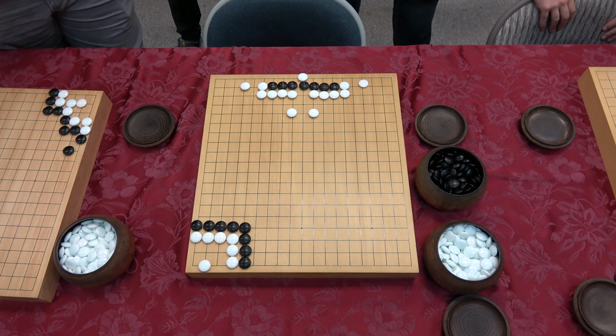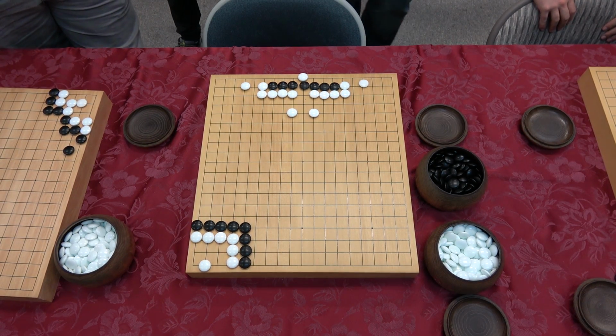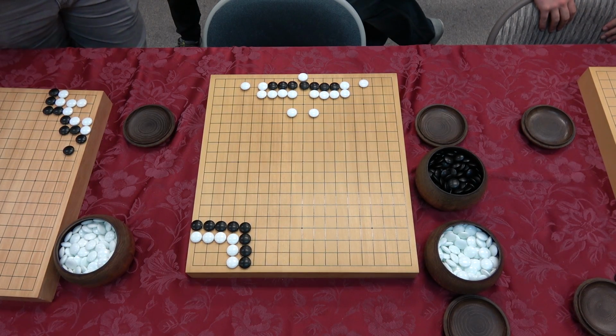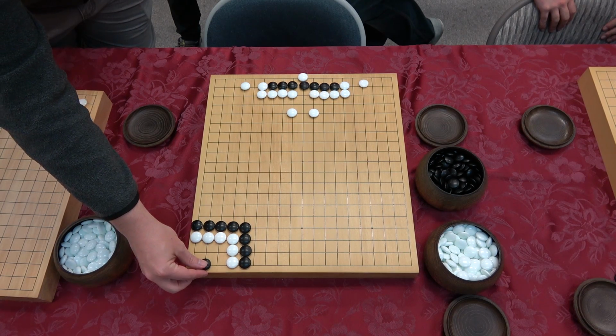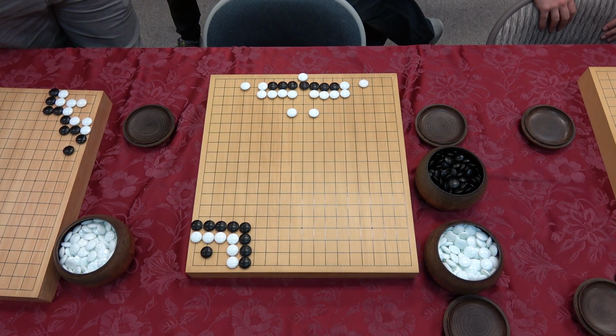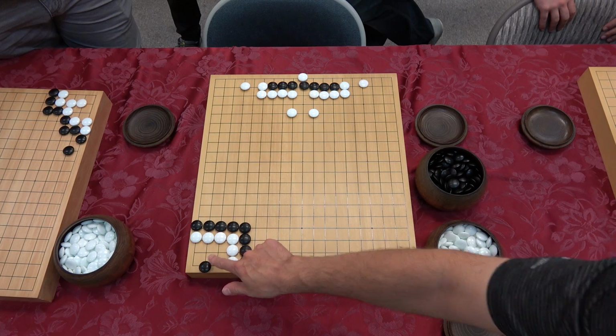Good job, White. No. Except it's black to play. Live. Black all has to go there. This looks like the answer because it's the key point for white. But here, let's play this one.